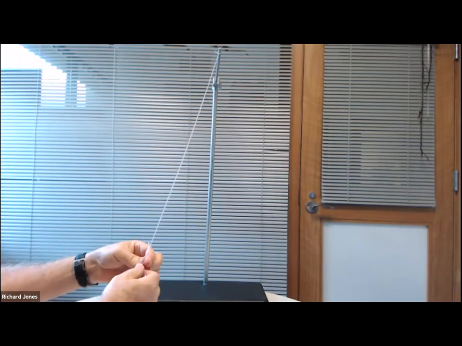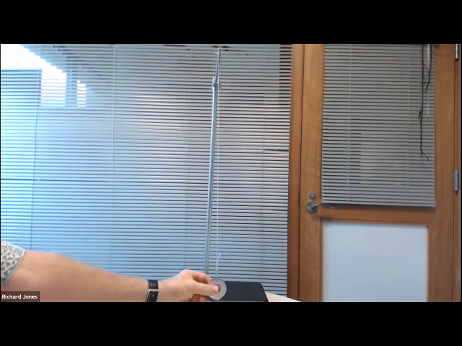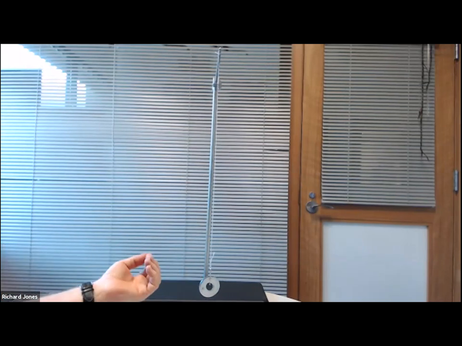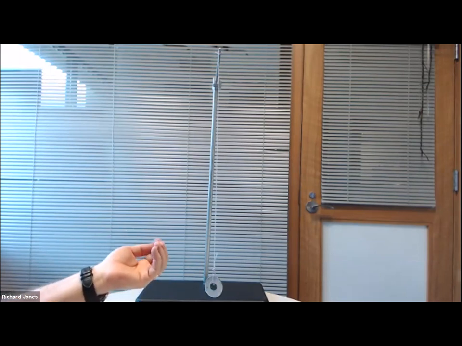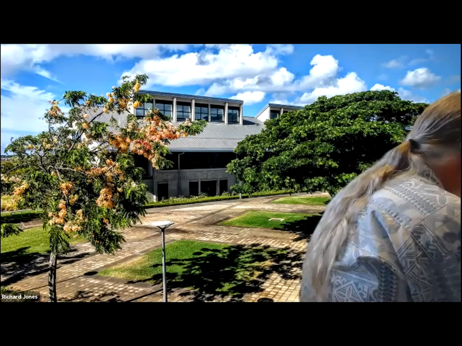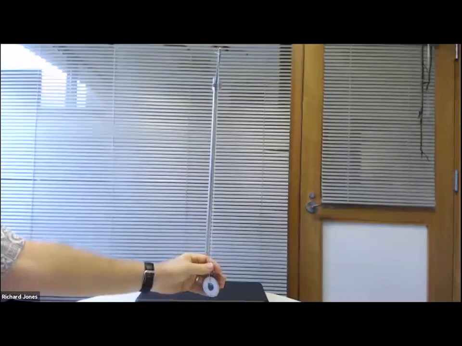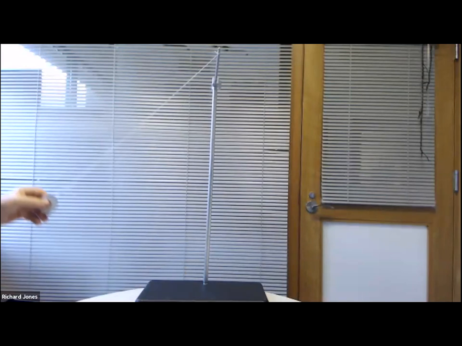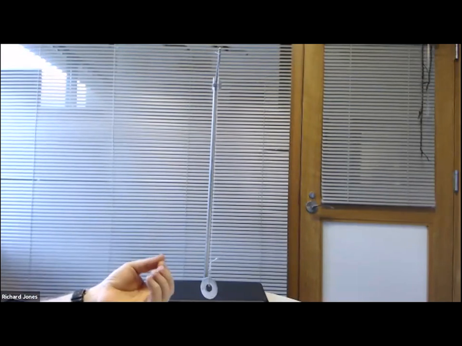And this is the question that you would ask your students: will the pendulum's period be impacted by changing the weight? Is it impacted by changing the length or by changing the height of release? Those are the three variables that you'll be studying in the virtual lab.